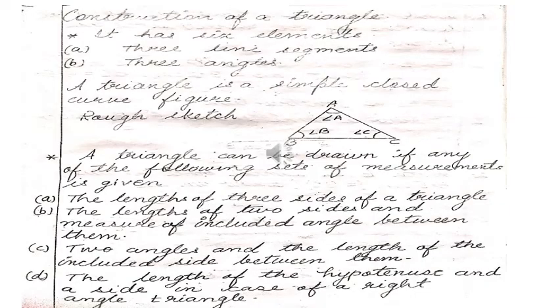Now we are going to discuss the construction of a triangle. Now it has 6 elements.